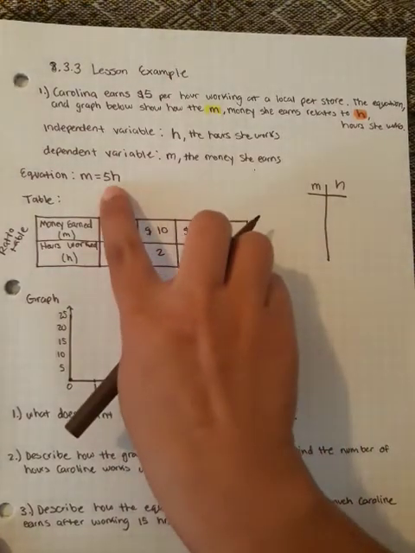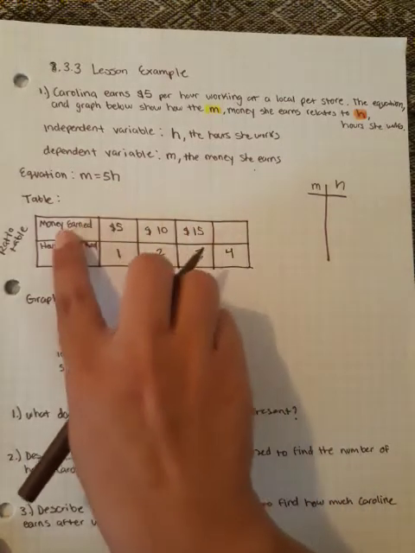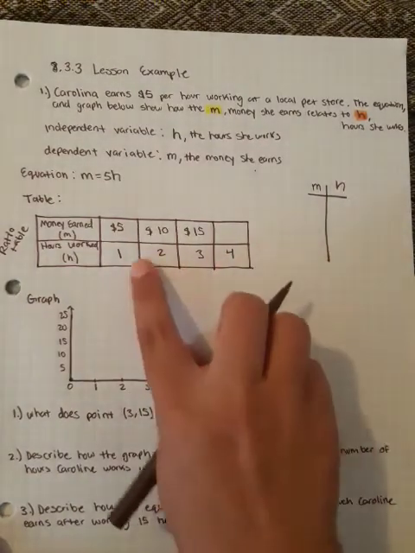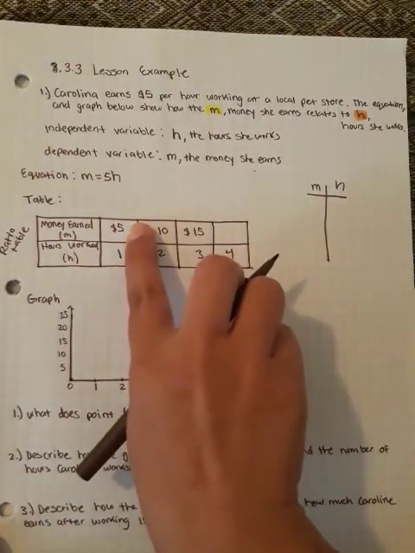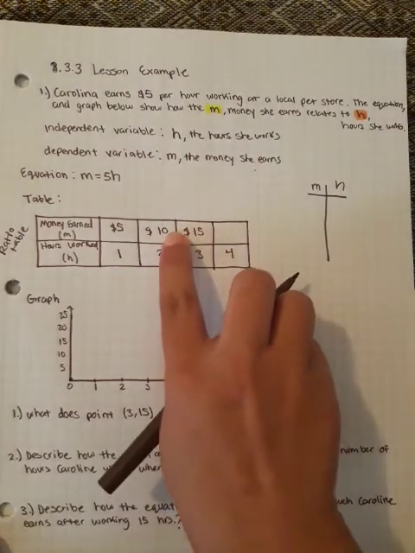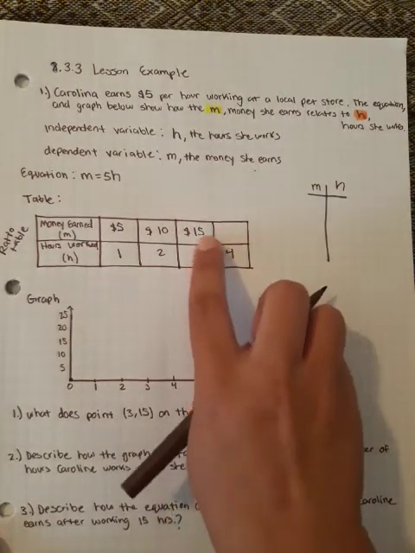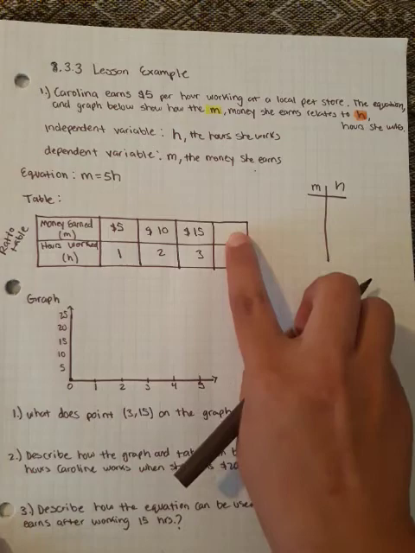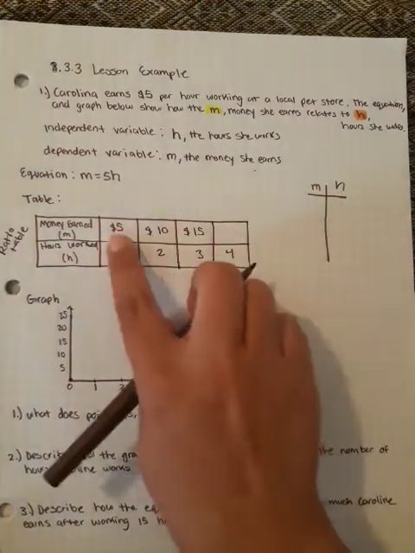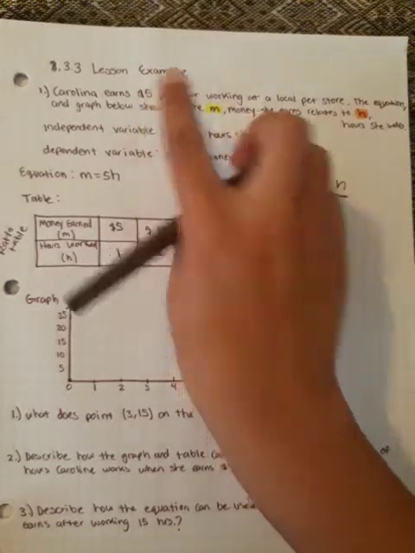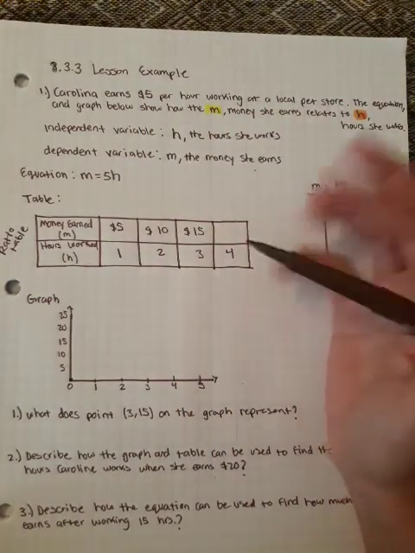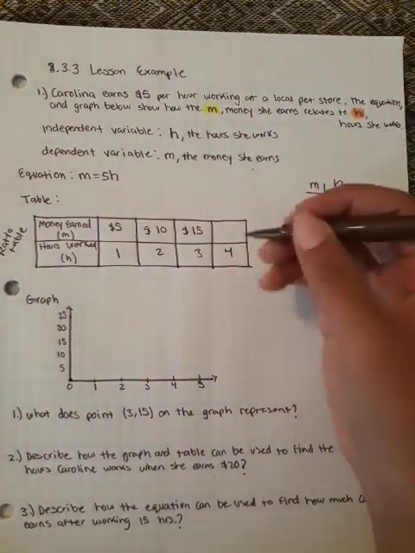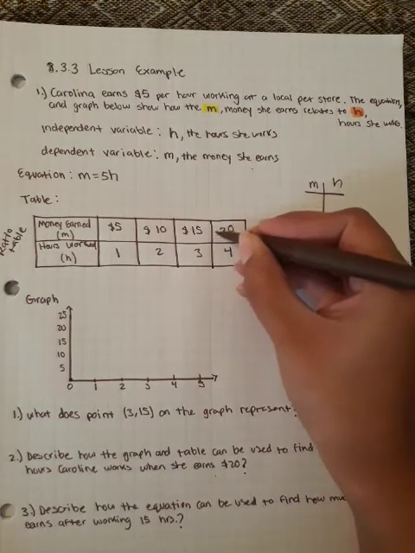We know she earns $5 per hour. On the top is how much money she earns. On the bottom is how many hours she works. So for 1 hour, she earns $5. For 2 hours, she earns $10. For 3 hours, she earns $15. For 4 hours, she's gonna earn 20, right? Because it's increasing by 5 because it's $5 per hour. So the rate, right? Because we've been learning about rates as well, is $5 per 1 hour. So if it's 4 hours, it's going to be $20.